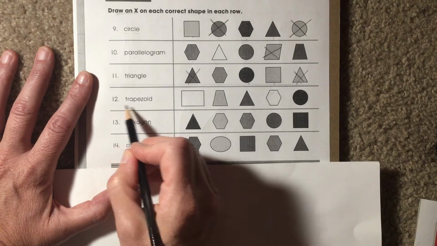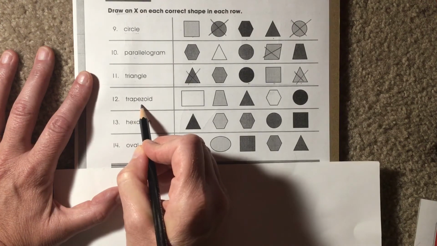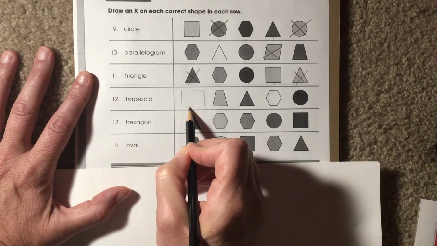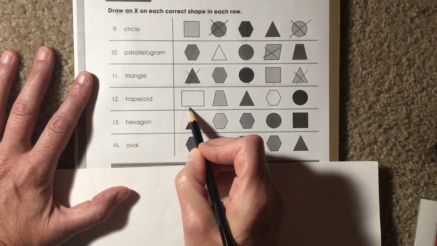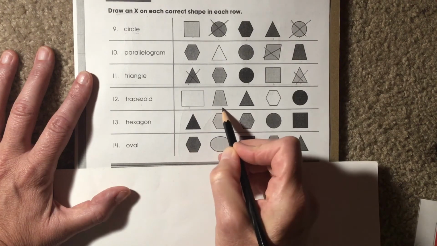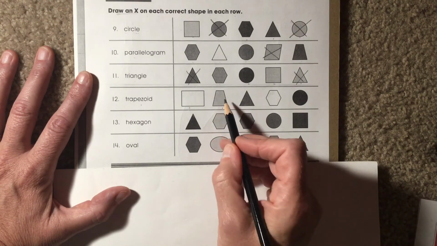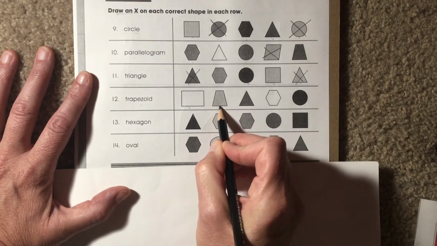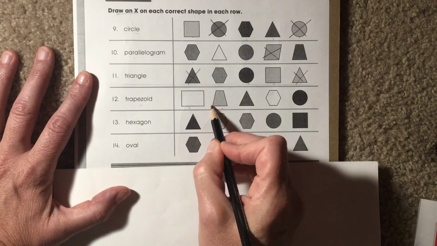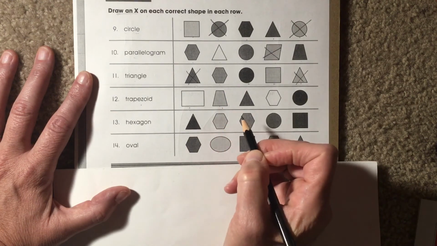Number 12, trapezoid. Is this a trapezoid? No. Is this a trapezoid? Yes. A trapezoid has 4 sides. 2 of the sides are parallel and 2 of the sides are not parallel.